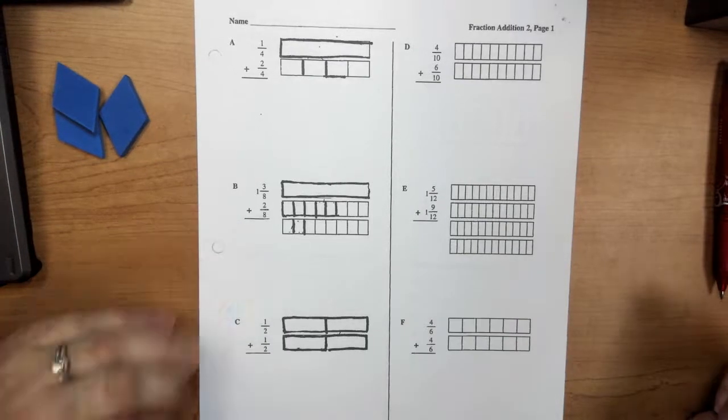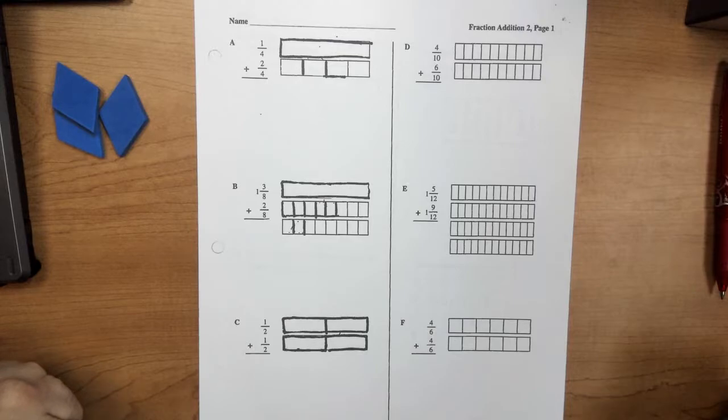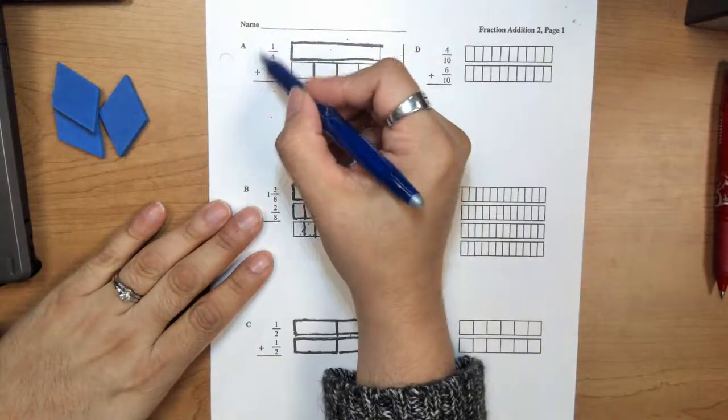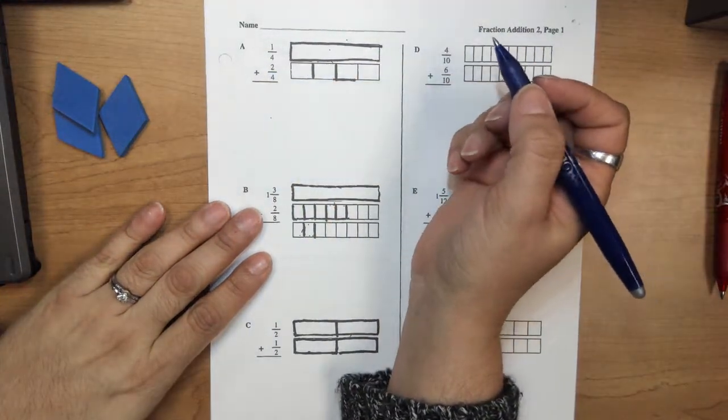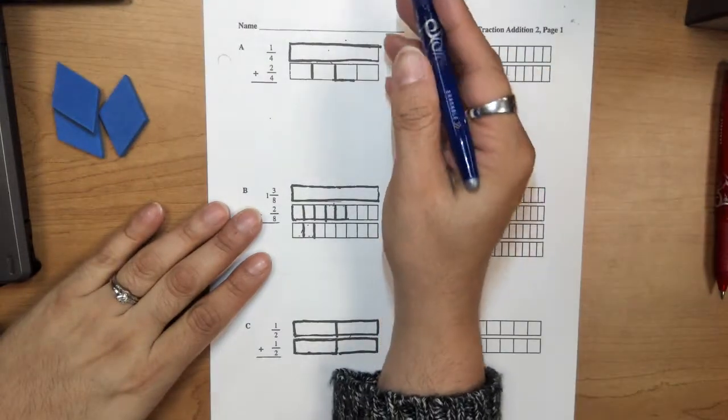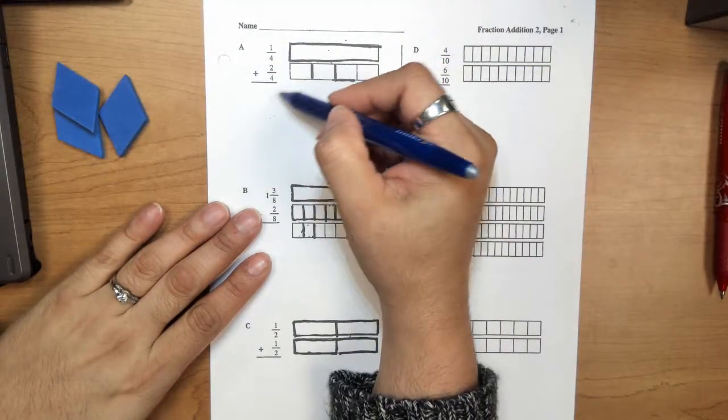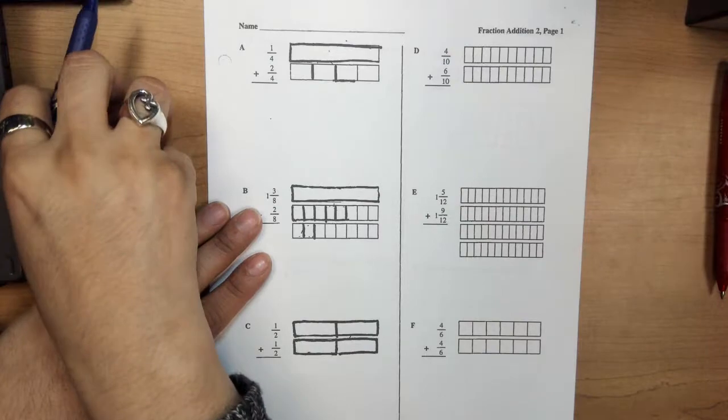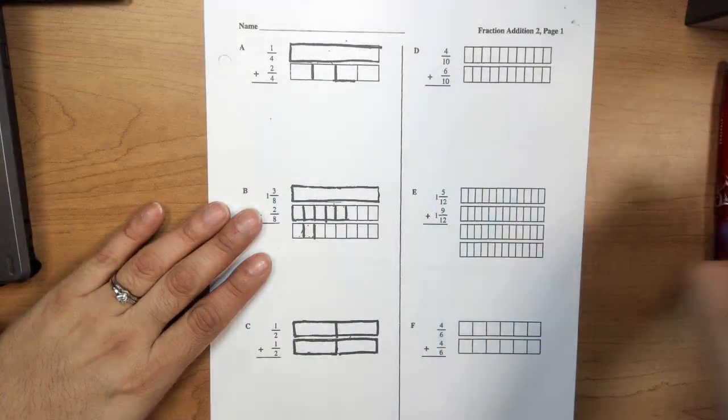Welcome back again. Now we're doing fraction addition. Here we have, remember the same thing that we do with our numbers, we don't add horizontally, we always add vertically. The same thing goes with fractions. We have 1/4 plus 2/4.